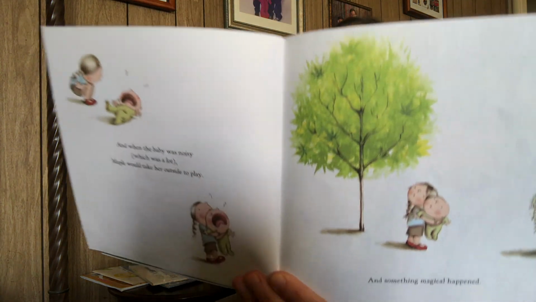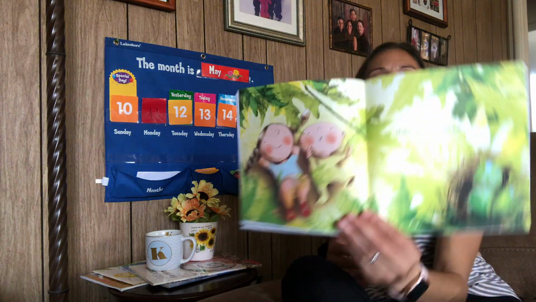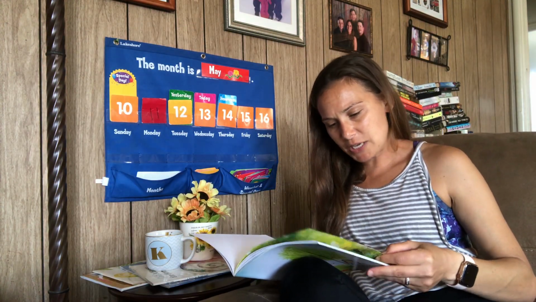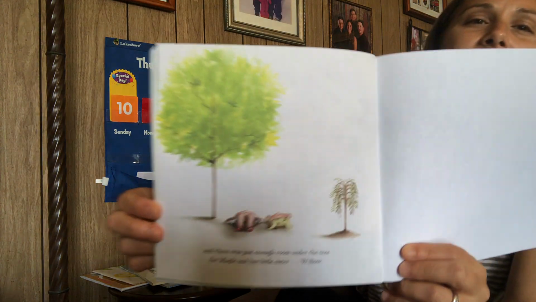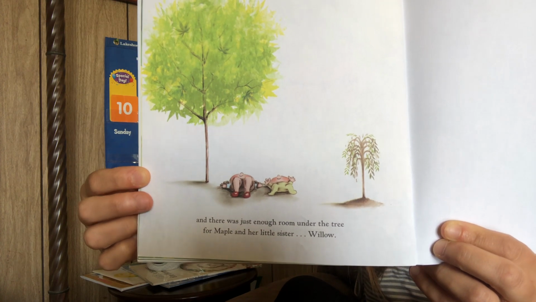And something magical happened. Maple's tree danced for them both. Look at them. Isn't that sweet? And there was just enough room under the tree for Maple and her little sister, Willow. Willow is a different kind of tree, and that's her sister's name. The end. Sometimes nature can make people so happy, even babies.